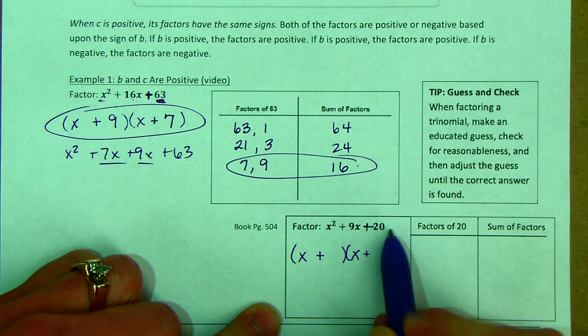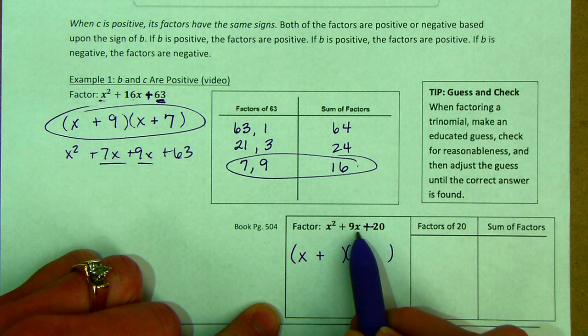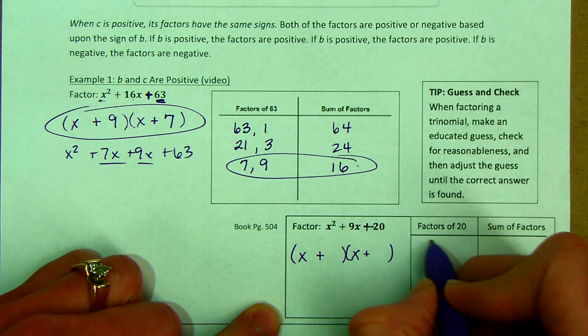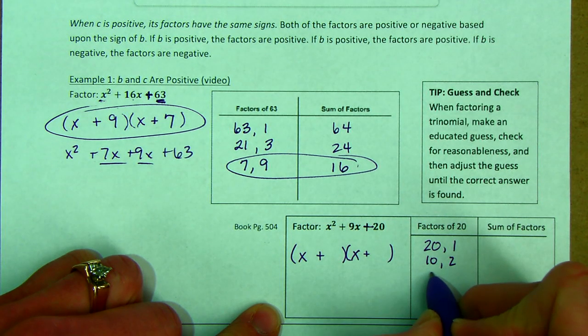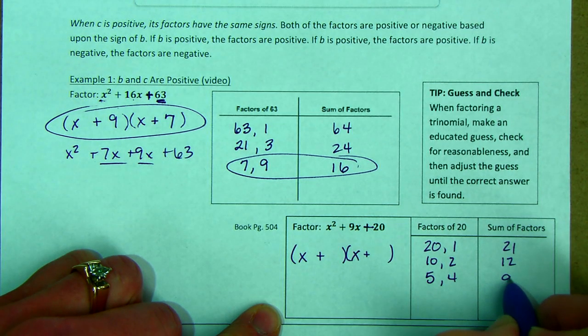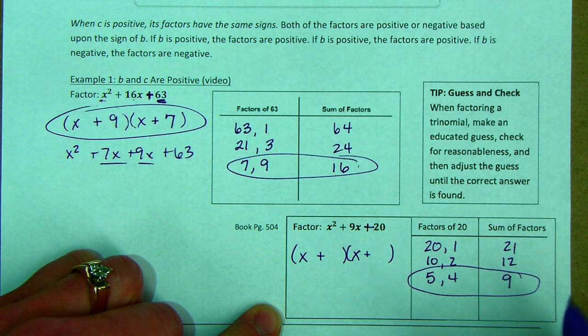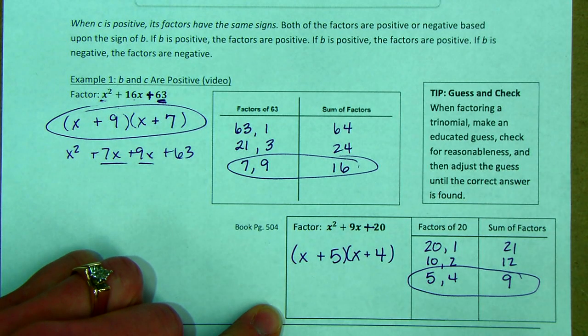All my factors of 20 would be 20 and 1, 10 and 2, and 5 and 4. That would be a sum of 21, a sum of 12, and a sum of 9. So there you have it. It's going to be a 5 and a 4 or a 4 and a 5. Either way, you can multiply it out, but you probably know that that's the correct answer.